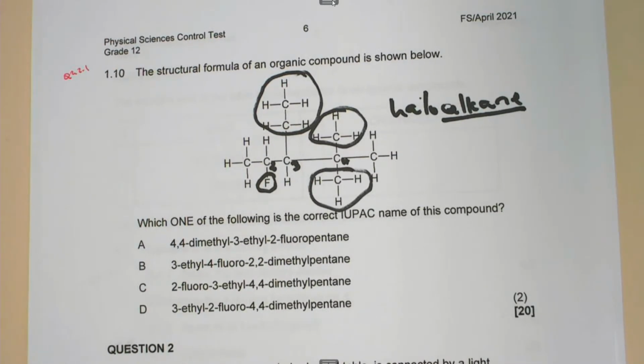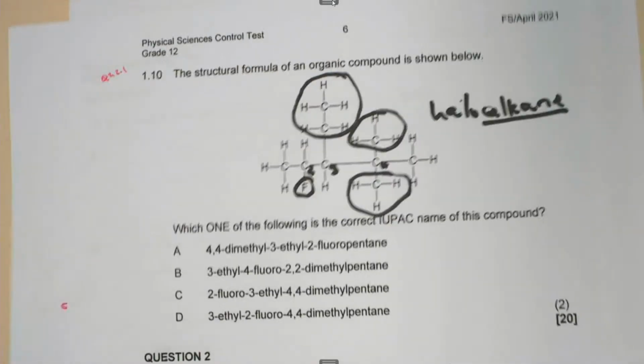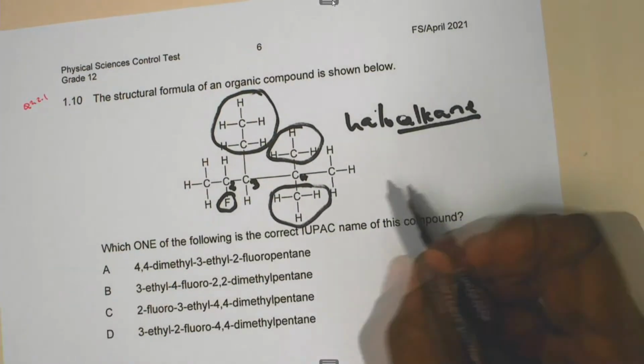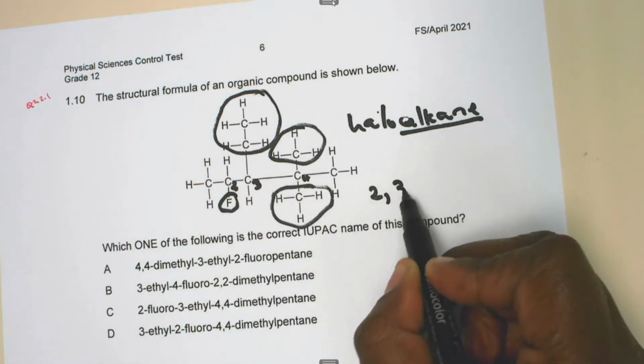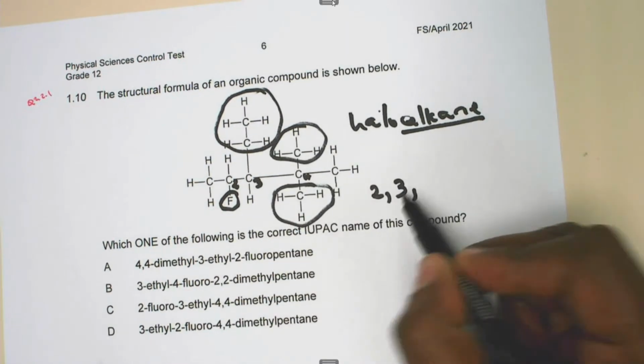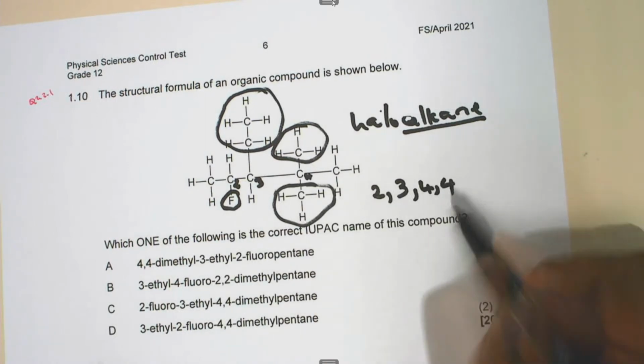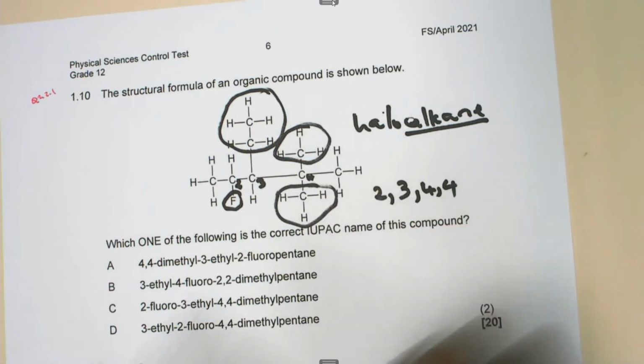Now, the next types of rules come in. Since they are on the same carbon atoms, whether you start from left or right, now you check which side the branches are closest to, or which side will give us the branches with the lowest number in terms of where they are positioned. So when you start counting from left to right, the branch will be on carbon 2, which is the fluoro, and the branch will be on carbon 3, which is the ethyl, and another branch will be on carbon 4, and there are 2 branches there, which are the methyls.